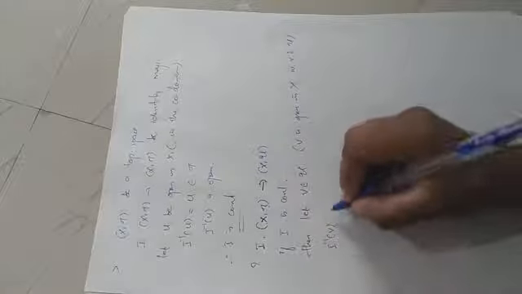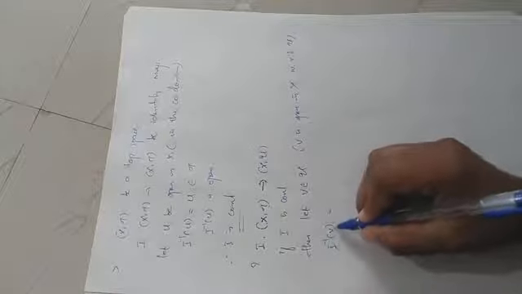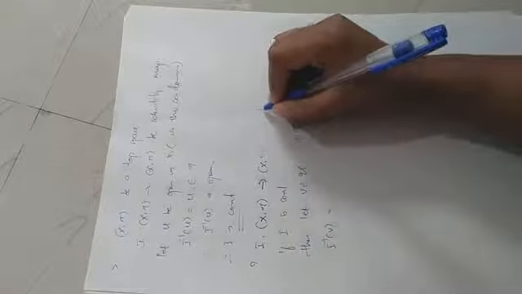What is I inverse of V? Since I is the identity map, I inverse of V will be nothing but V. If I is continuous, I inverse of V must belong to tau.